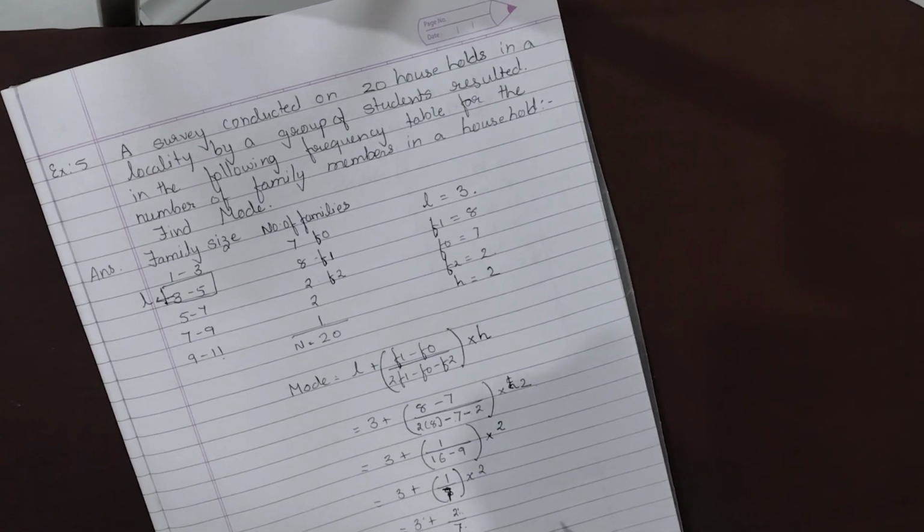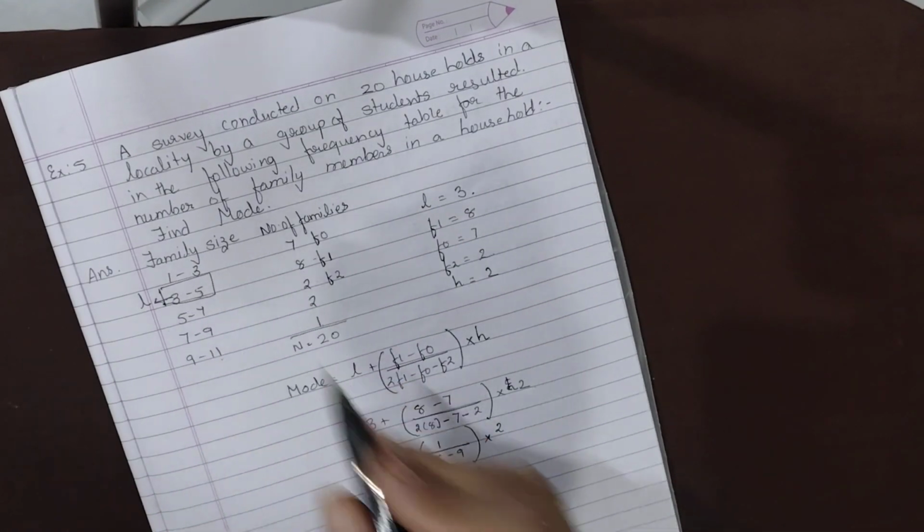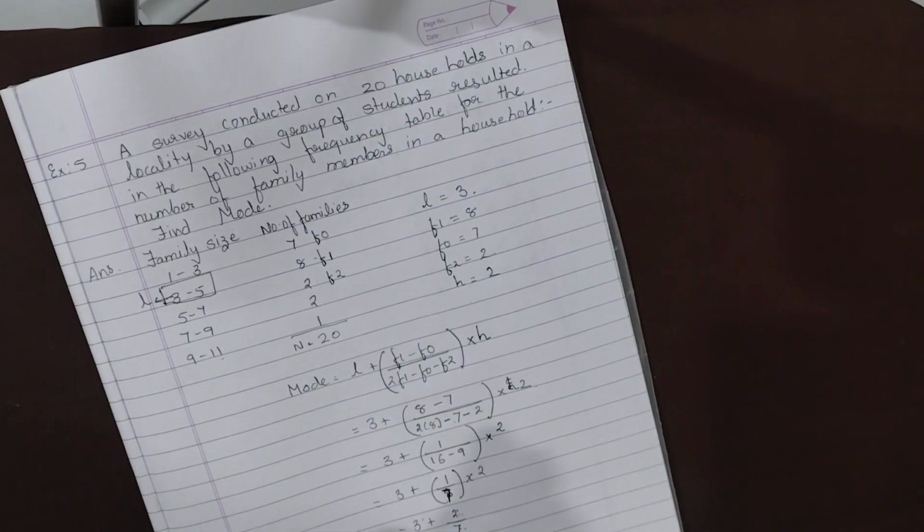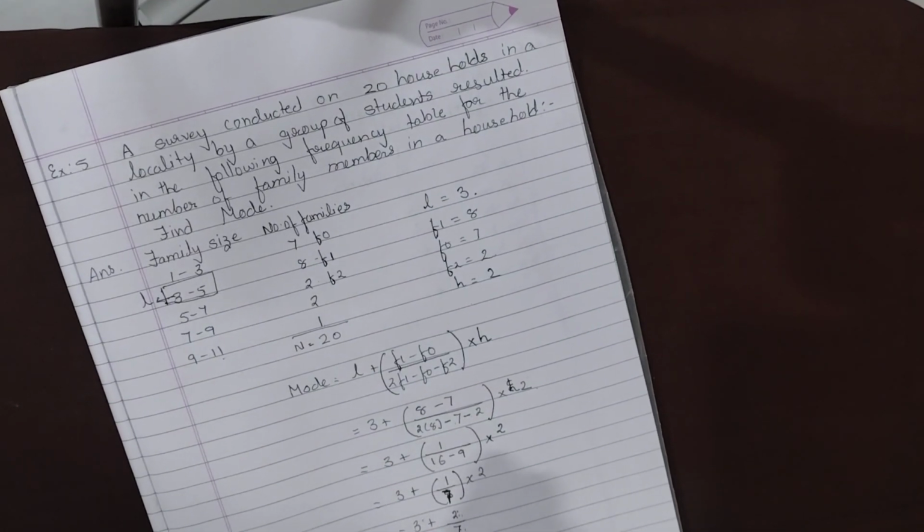Checking the mode, it lies in the class 3 to 5, where the frequency is highest, so we can confirm that 3.28 is the mode of the given data.